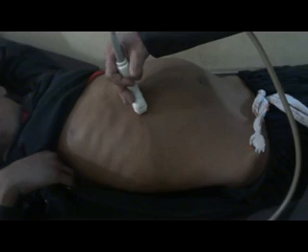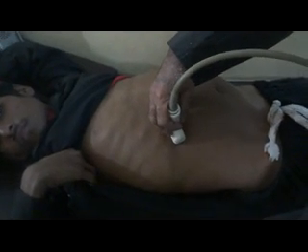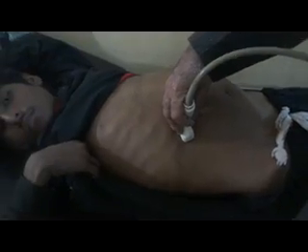This is the area of a solid mass in this 20 years old young boy with no history, no clinical notes, no lab findings, and no other investigation, for example X-ray, etc. Nothing is provided. So we will start with the subcostal approach, and we see that the liver is not seen below the costal margin.